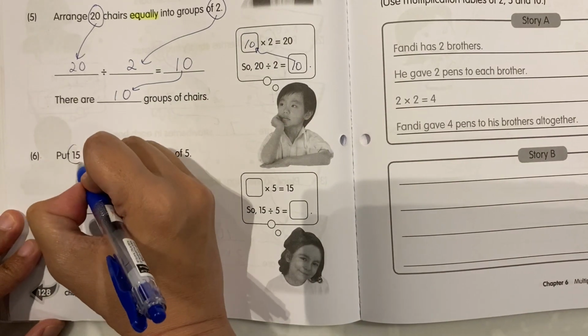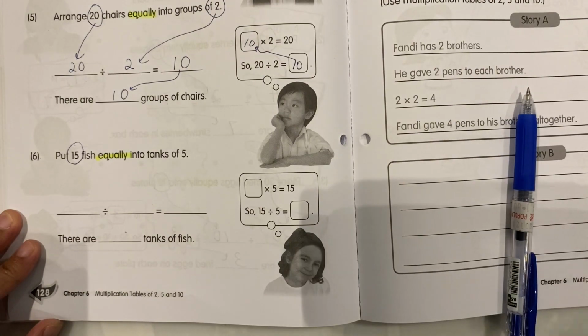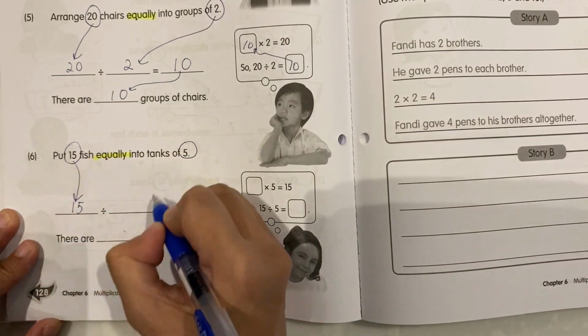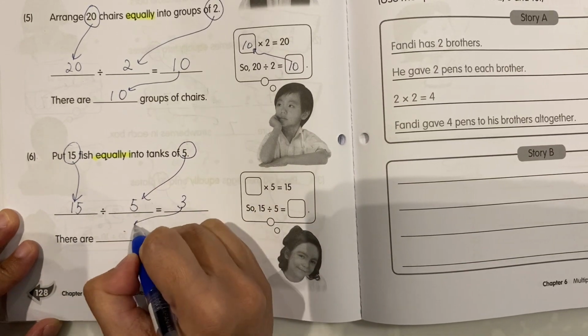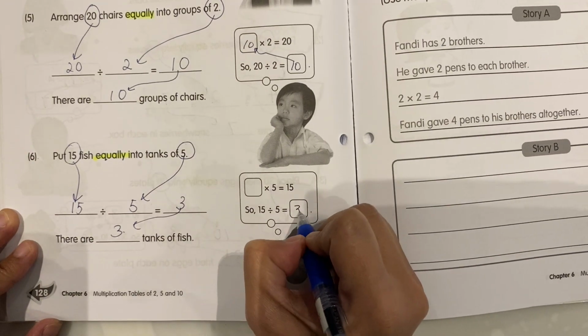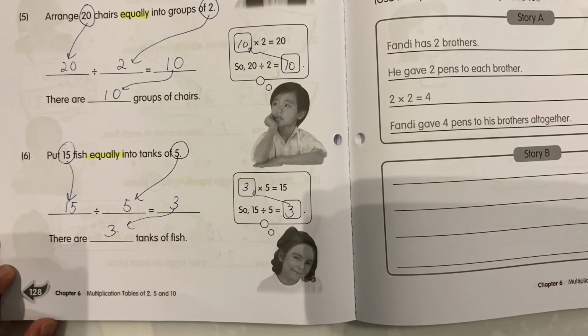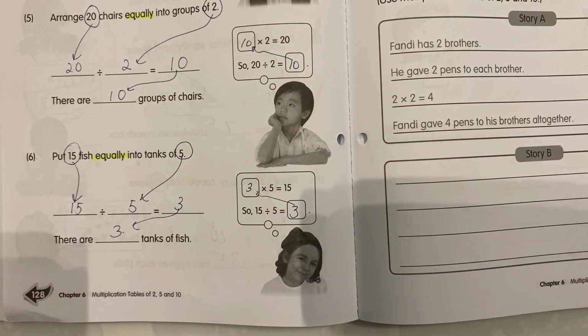Put 15 fish equally into tanks of 5. So total is 15 divided by 5, which gives you 3. So there are 3 tanks of fish. 15 divided by 5 is 3. So 3 times 5 gives you 15. Is everybody okay? Right, so that's good. I know you can do this.